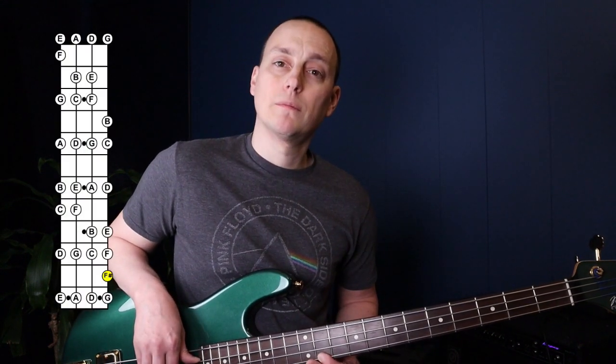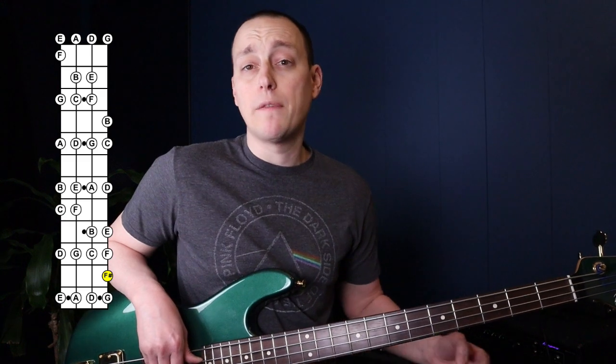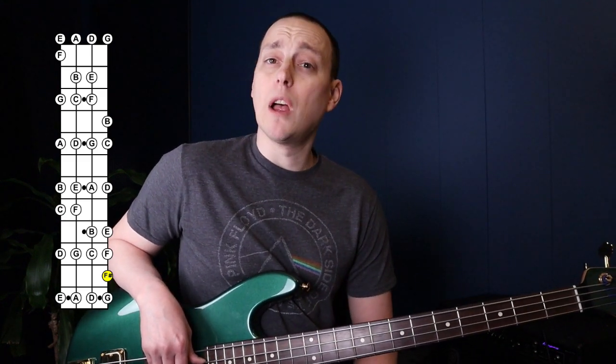F sharp. That's it. Should be the 11th fret on the G. Let's crawl up and figure it out together.